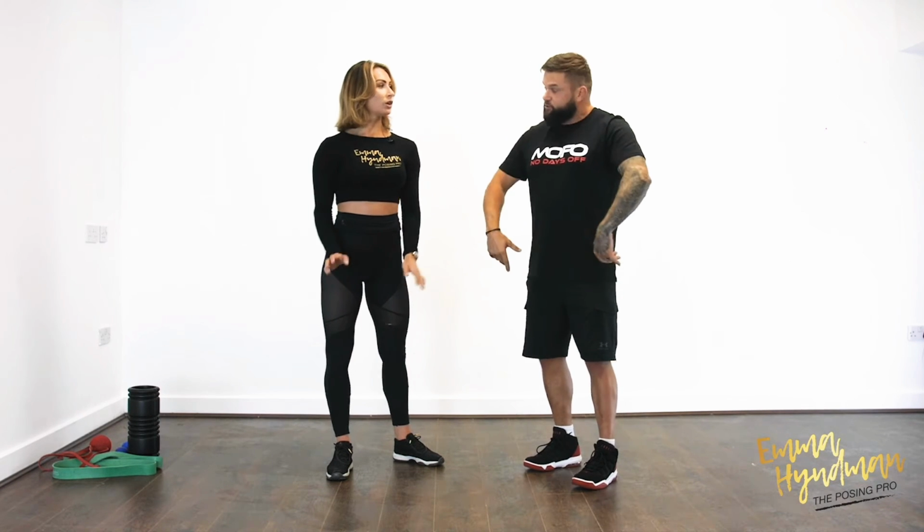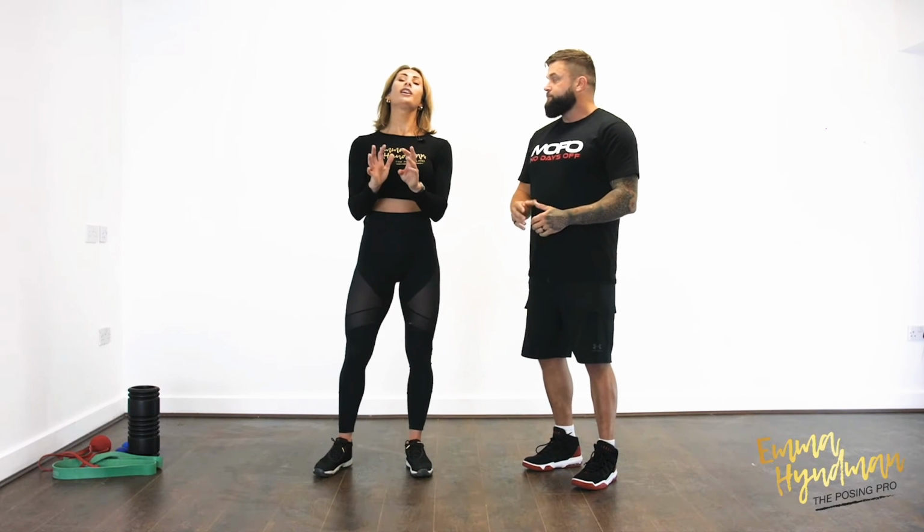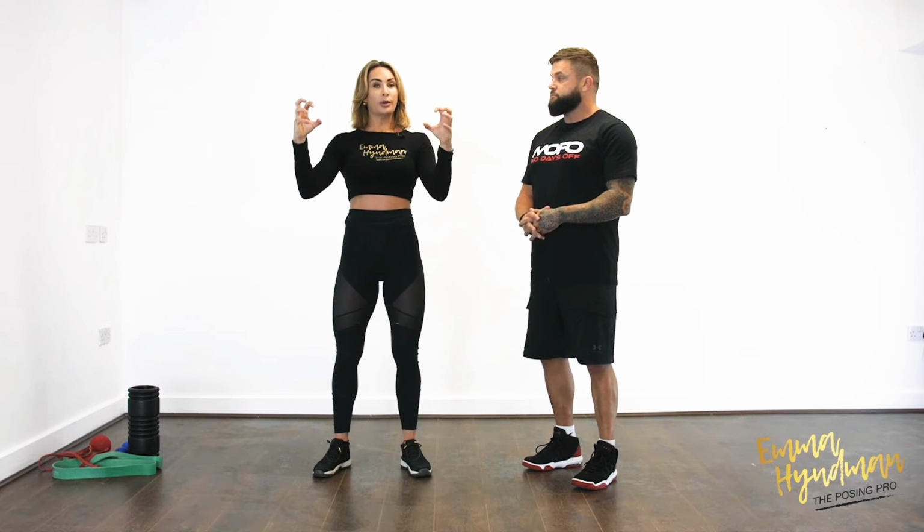Which brings you into that position. So really try and think about almost flattening the scapula and the shoulder blade out. Don't ever think about pushing down on it.